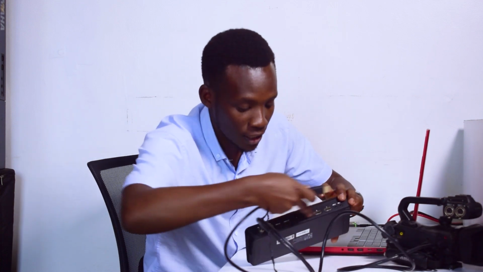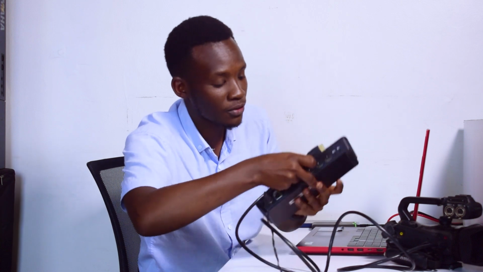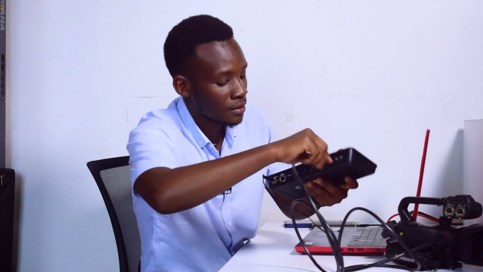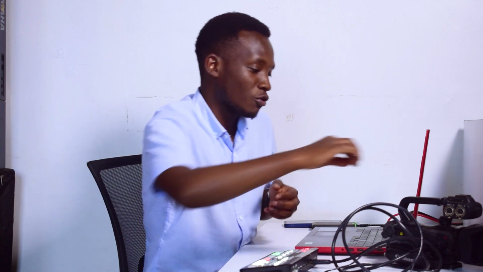Then the other end, you plug it into any of the inputs on the ATEM. So in our case, we are going to plug it in port number, let's say number 1. Then you power on the camera. Then you get your USB Type-C cable.